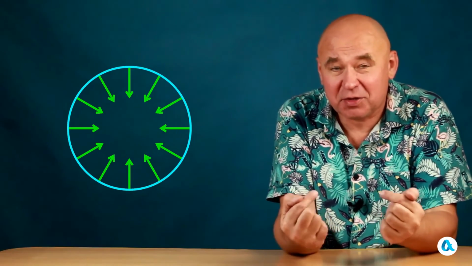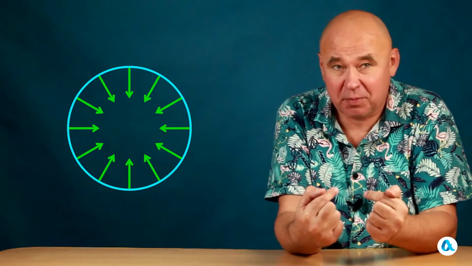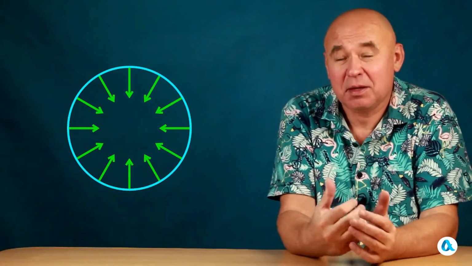And I see that there is a flow of the electric field entering inside this surface. But then there must be a negative charge inside, and there is no negative charge there, it's empty. Therefore, it is impossible to create such a field.